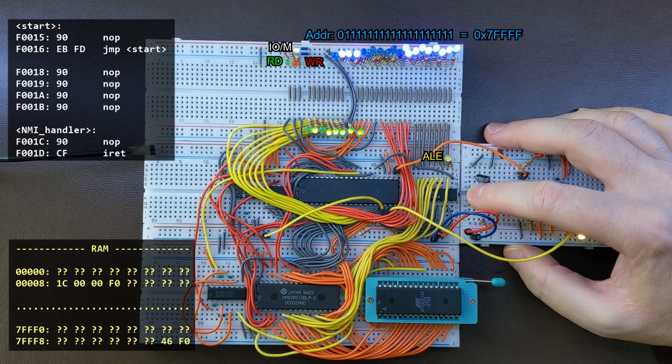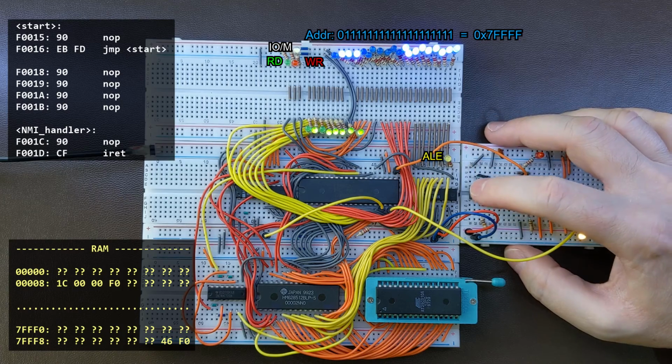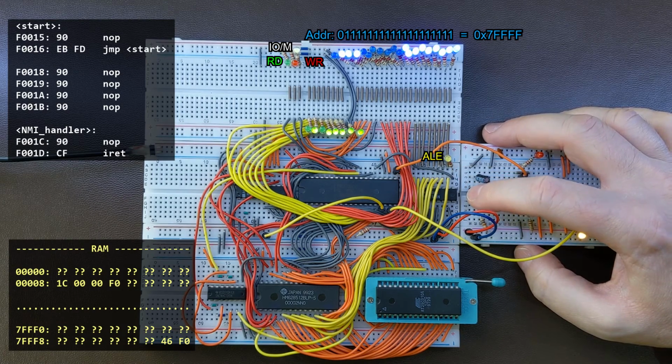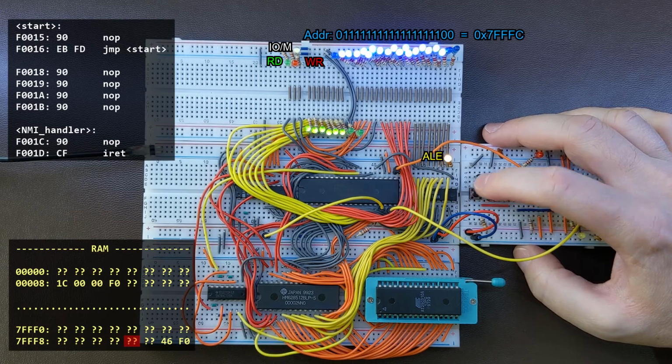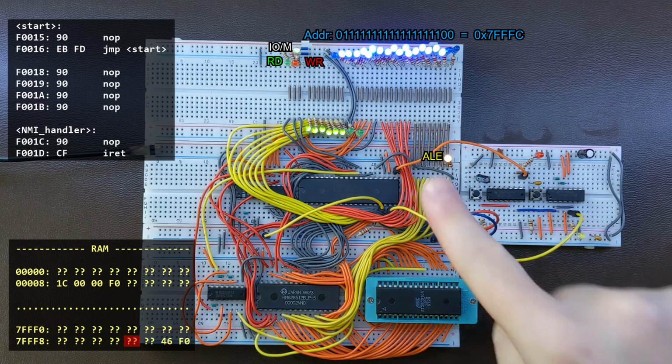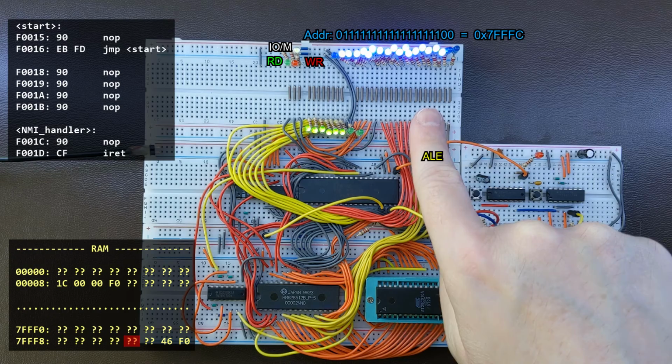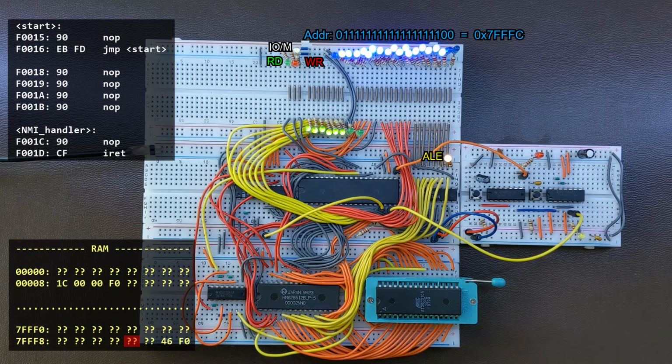Not much is happening. Any changes which you can see in the LEDs don't really matter until we see ALE active, which is now. And now the CPU will try to access 7FFFC. So that's the 2 bytes before the previous write, because the stack grows downwards, as you remember. The next 2 bytes will be written under this address.